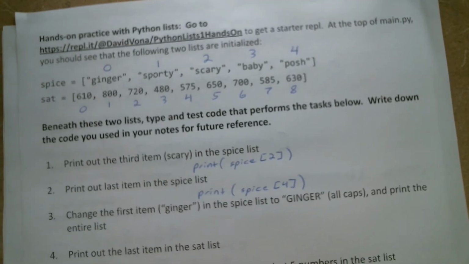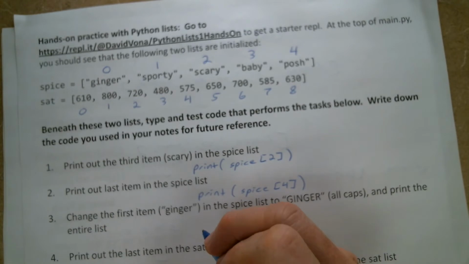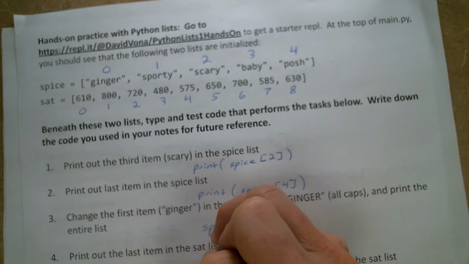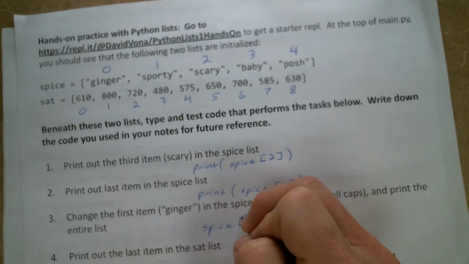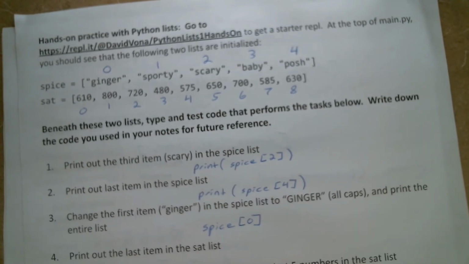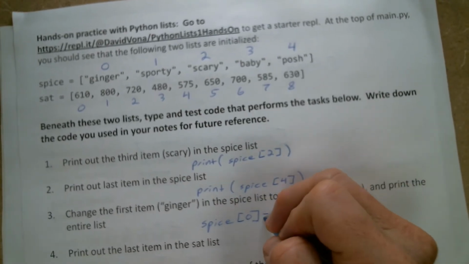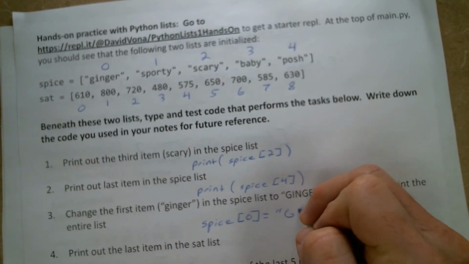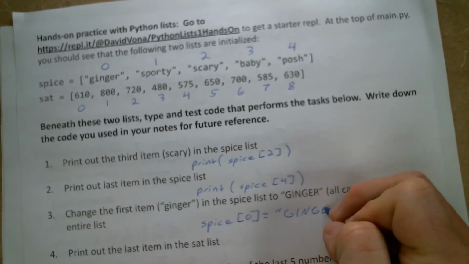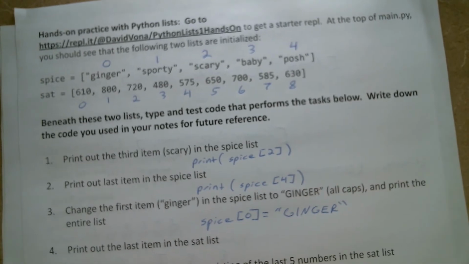If we want to change the first item to Ginger, all caps, the first item is at index 0. So we would just say, okay, we're accessing index 0, and this treats it almost like its own variable. So we're just saying, hey, that variable spice of 0, change it to Ginger, all caps.